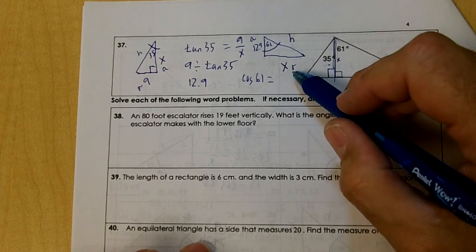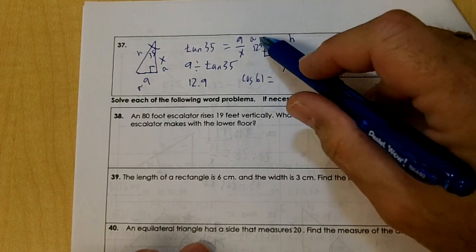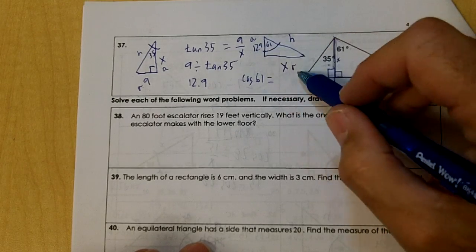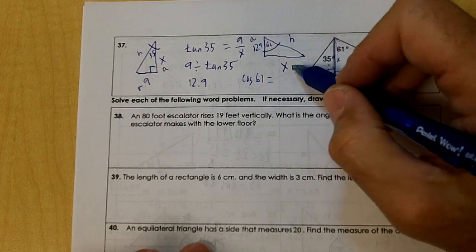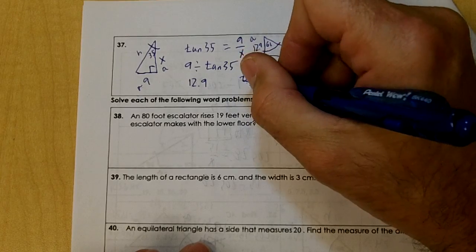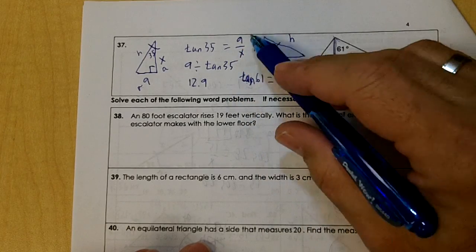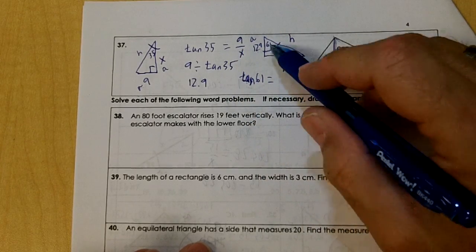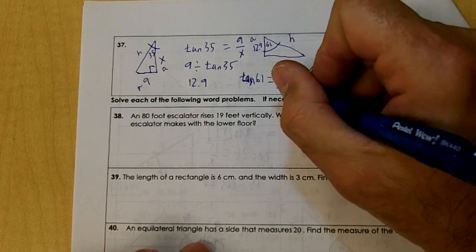wait, we're dealing with opposite and adjacent, right? Yeah, you're not paying attention. So we're dealing with opposite and adjacent. We won't use cosine, we'll use what? Tangent. 61, and opposite over adjacent would be x over 12.9, wouldn't it?